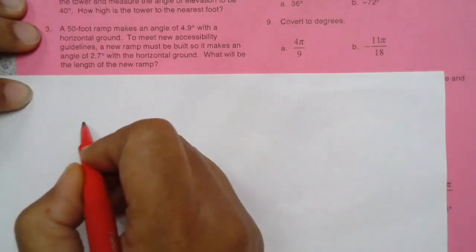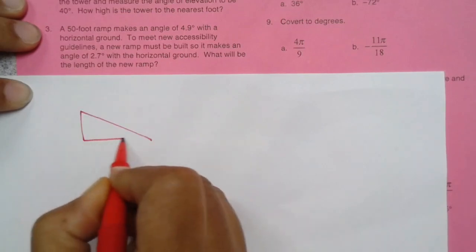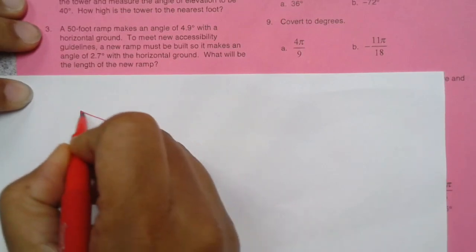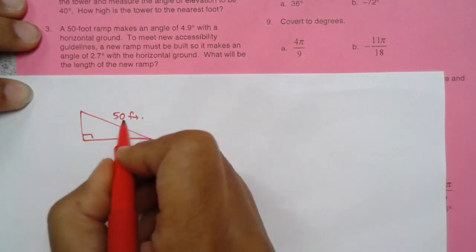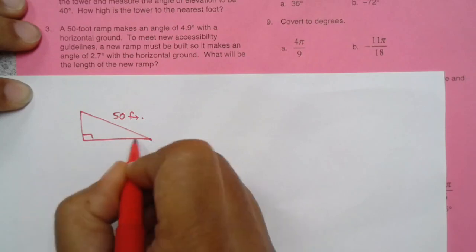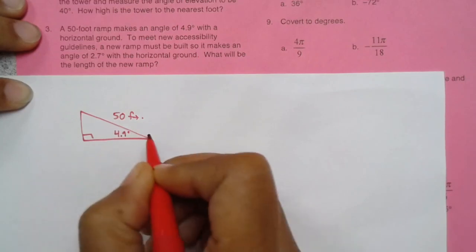Okay, this next one says that a 50-foot ramp makes a 4.9 degrees with a horizontal ground. To meet new accessibility guidelines, a new ramp must be built so it makes an angle of 2.7 degrees with a horizontal ground. What will be the length of this new ramp? So we know that the 50-foot ramp, so a ramp is diagonal. Let's go ahead and draw the first one here. So the ramp itself, this is the ramp going up. So that should be the 50 feet here. And it makes 4.9 degrees with the horizontal ground. So this is 4.9 degrees right here.